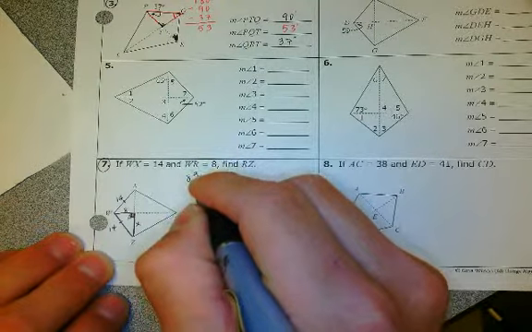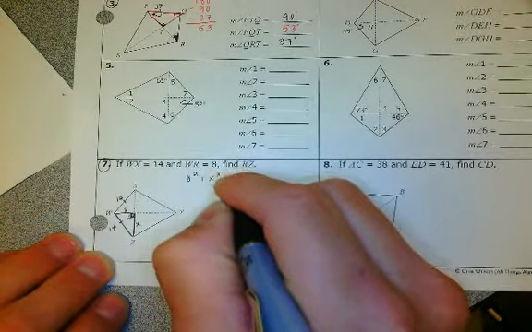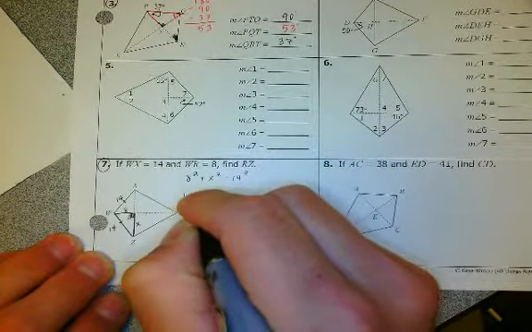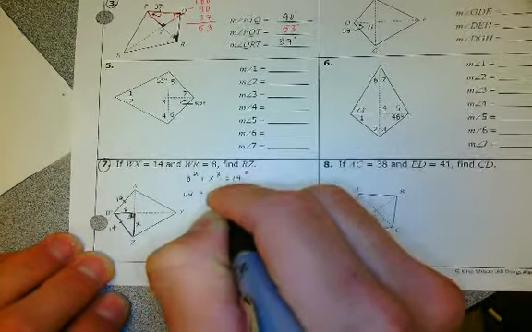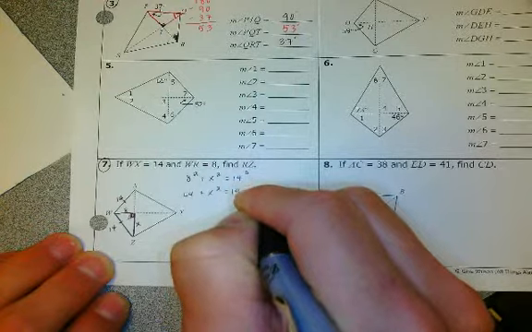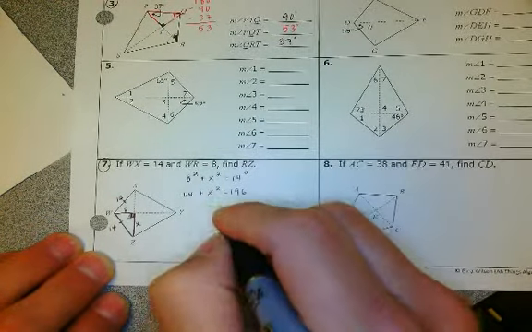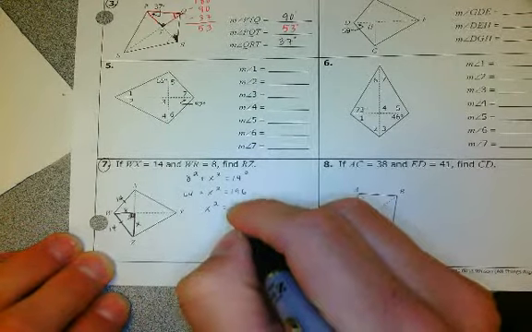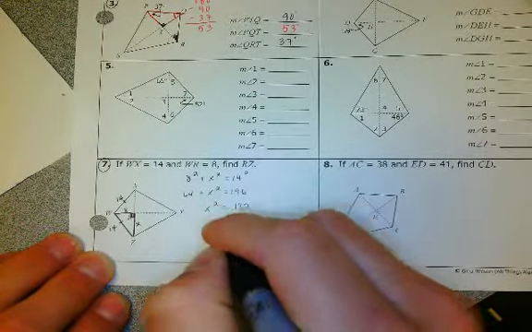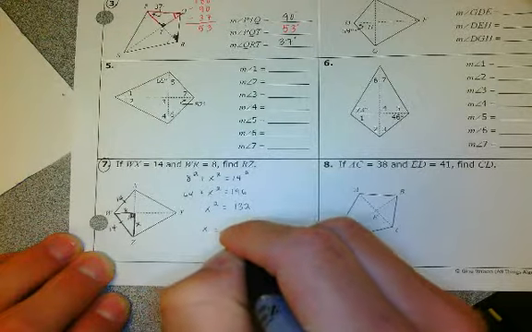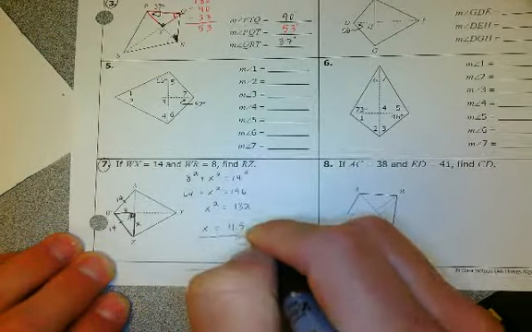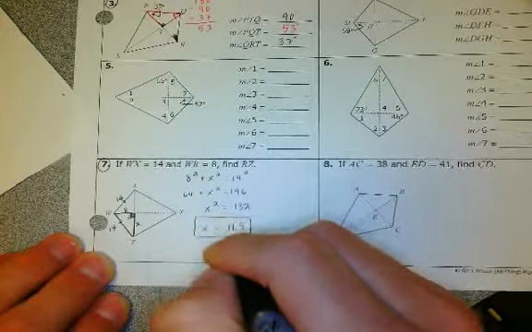So I have 8 squared plus X squared equals 14 squared. This gives me 64 plus X squared equals 196. X squared is equal to 132. And then finally I get X equals 11.5. That's my side. This is RZ.